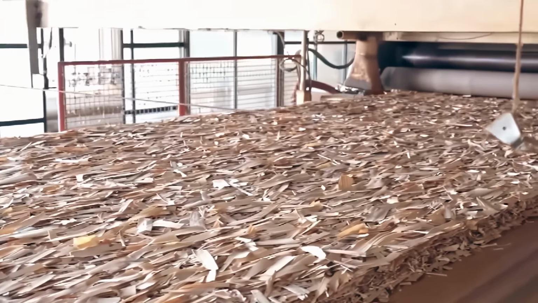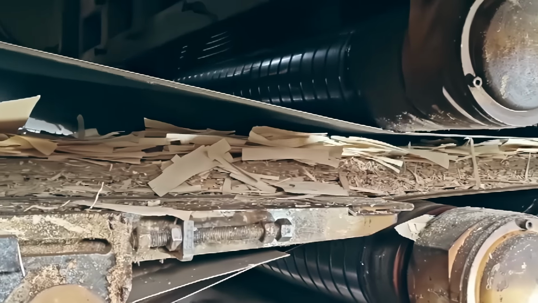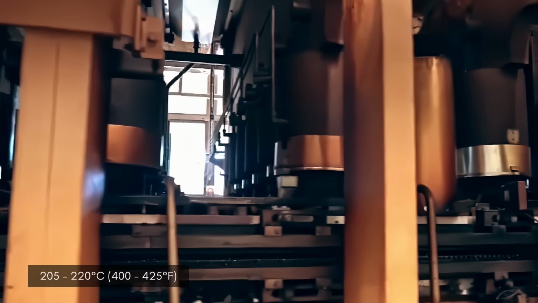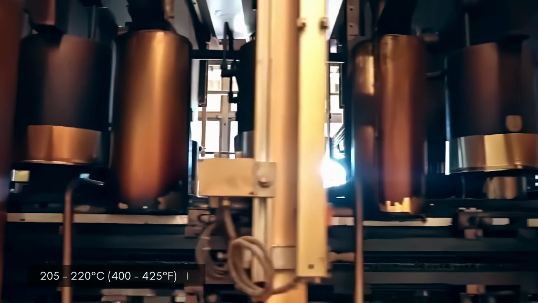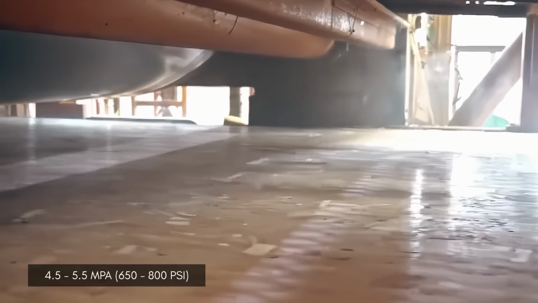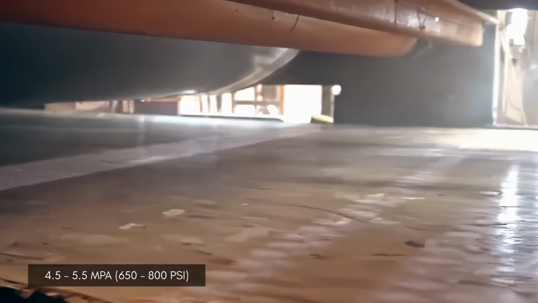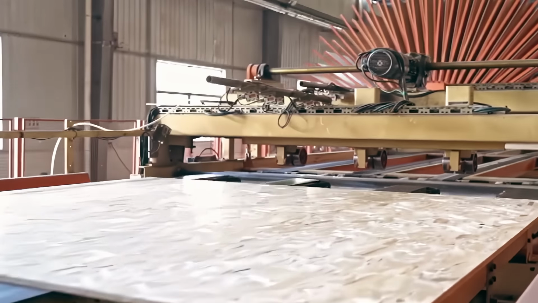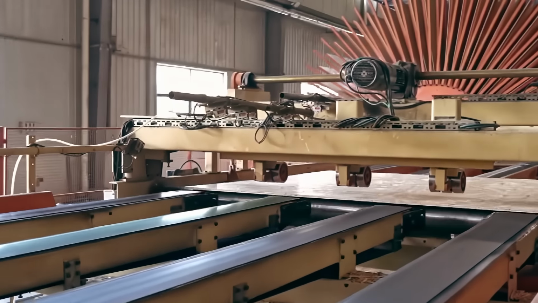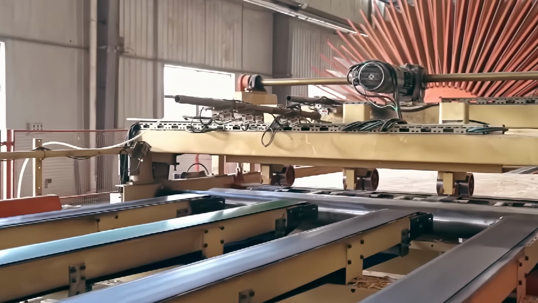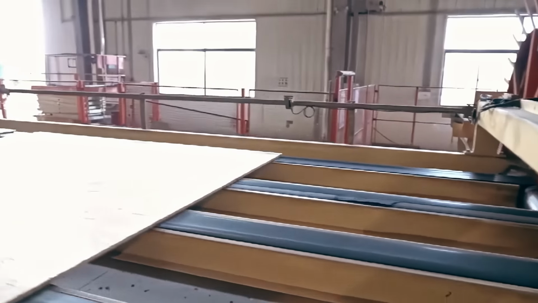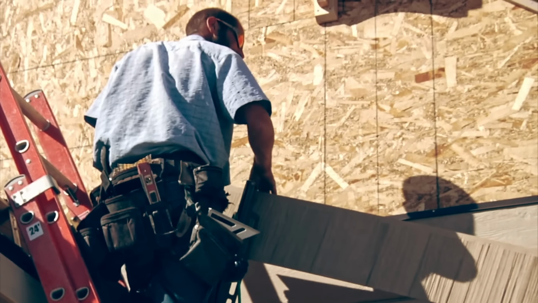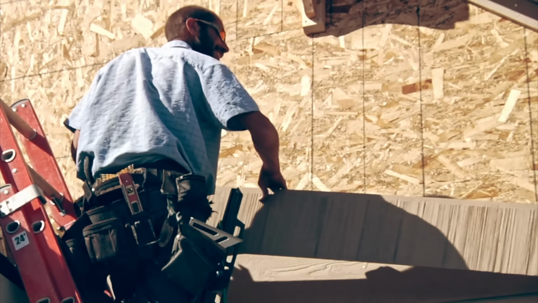The entire thick mat is then subjected to heat and pressure in a multi-opening press that operates at temperatures of 205 to 220 degrees Celsius or 400 to 425 degrees Fahrenheit, and pressures of 4.5 to 5.5 megapascals or 650 to 800 psi. As the thermosetting resins cure, it chemically locks the interwoven strands into a solid, highly uniform structural building panel. By engineering the geometry and orientation of the strands, OSB achieves considerable structural efficiency, matching or exceeding traditional plywood in shear strength and uniformity.